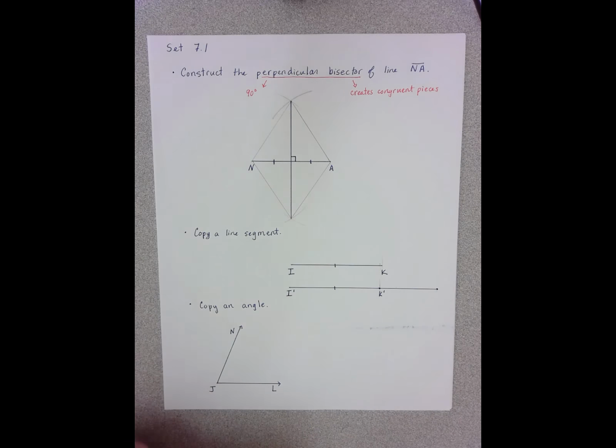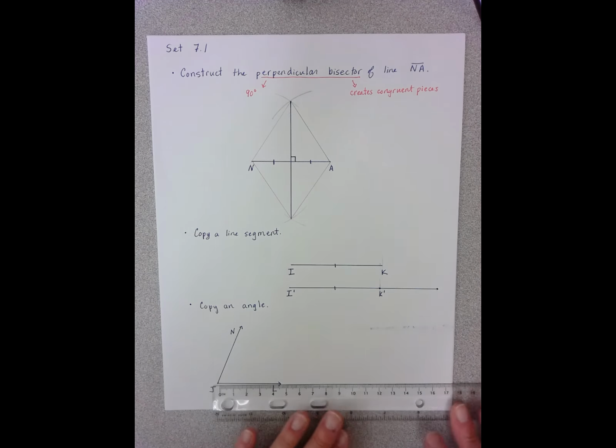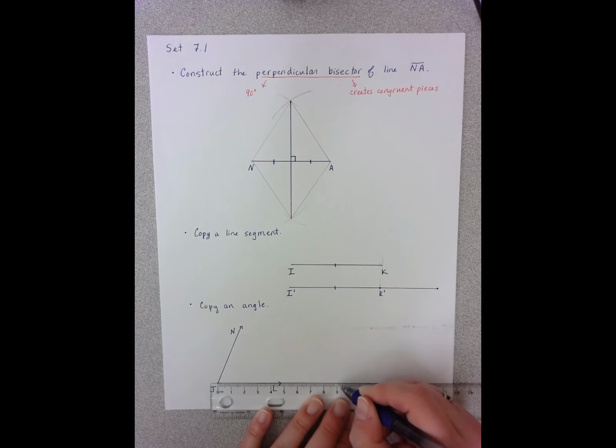Copying an angle, again, before I can start copying an angle, I need some place to copy it. So for an angle, I'm not measuring the lengths of these lines, I'm measuring how open my angle is. But in order to copy it, I need some place to start. So again, my first step here is going to be to draw a ray.